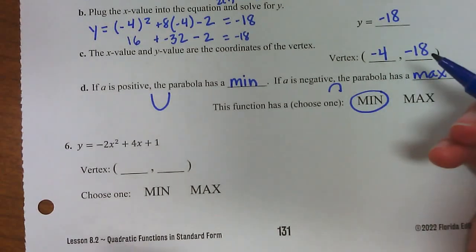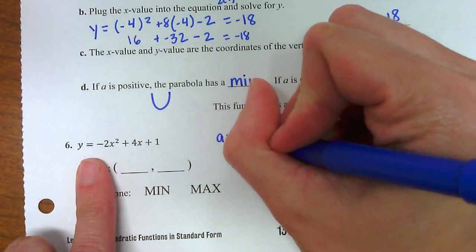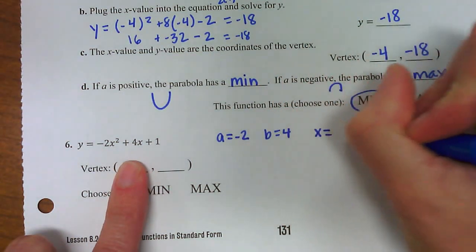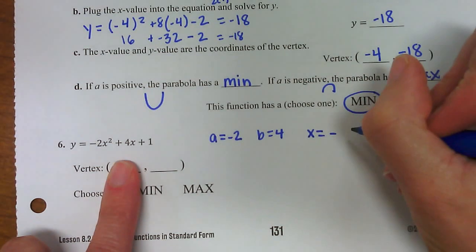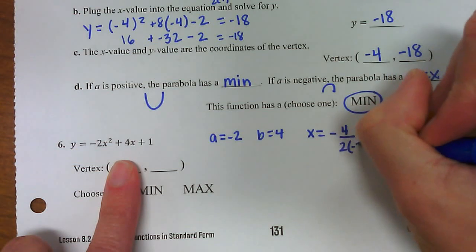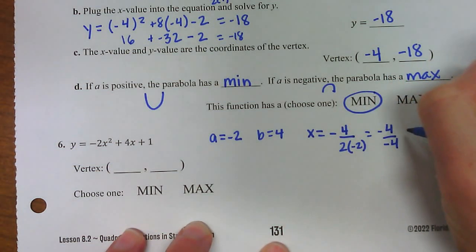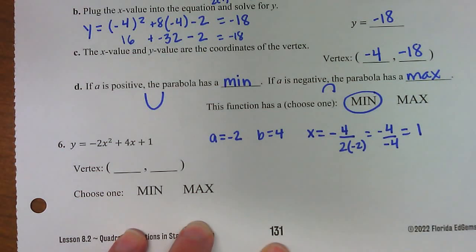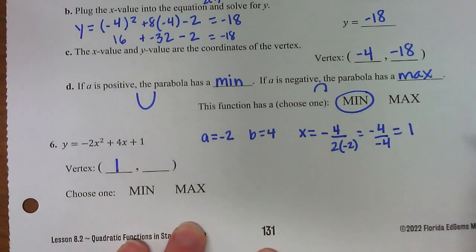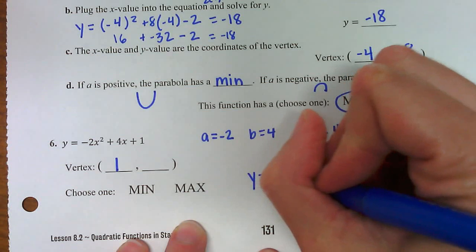Okay, so we're going to do another one. Number 6. I write down my A value, I write down my B value, and then I figure out my axis of symmetry with the formula. Negative B over 2A. Negative 4 over negative 4 gives me positive 1. That's the x value of my vertex. I plug that value in.